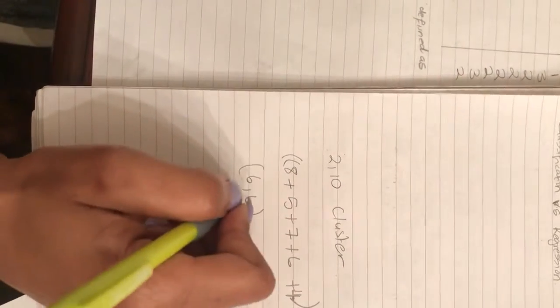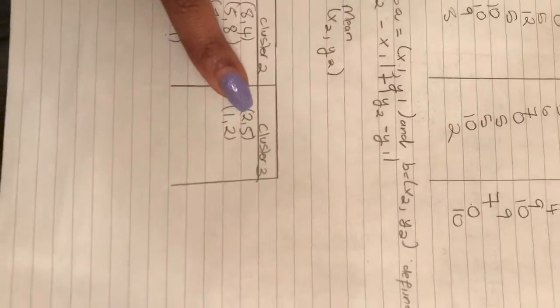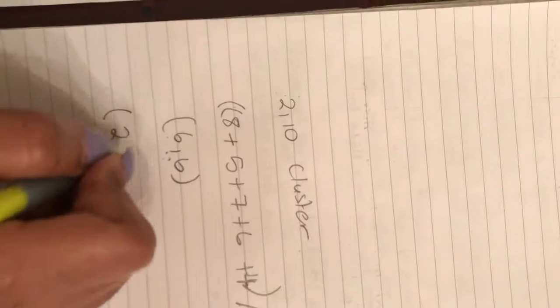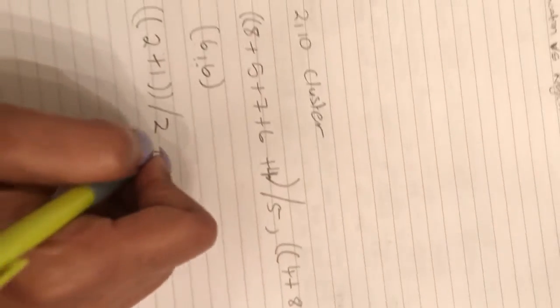So this is going to be the new point right here, 6.6. And then we repeat the same thing for cluster 3. So in cluster 3 we only had 2 points, right? So we have 2 for the x plus 1 divided by 2, since there are only 2 points, comma.